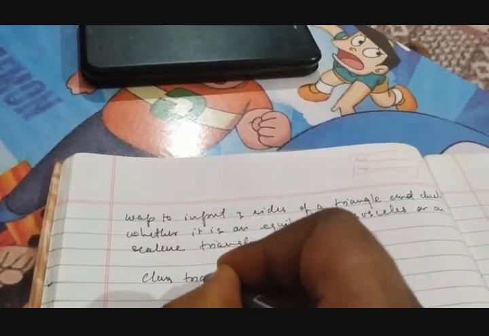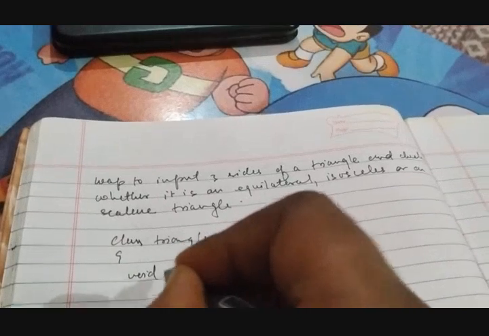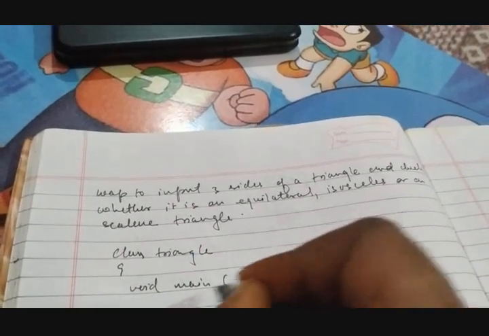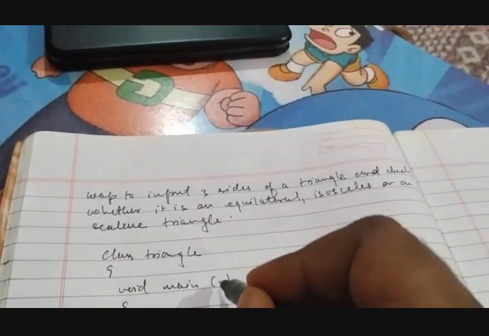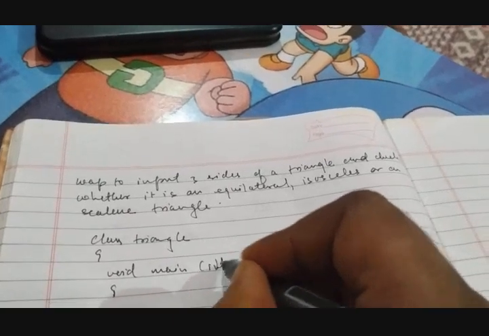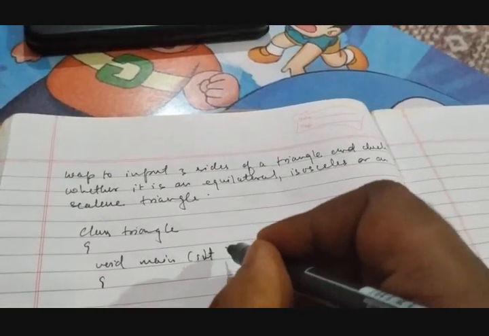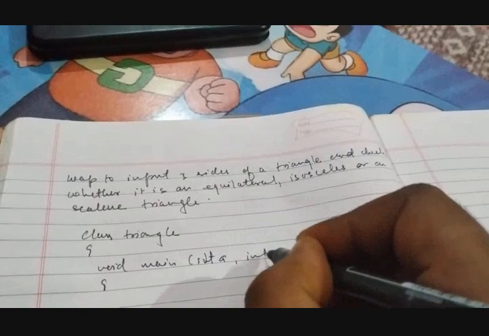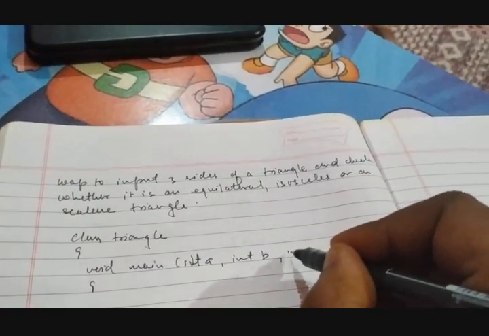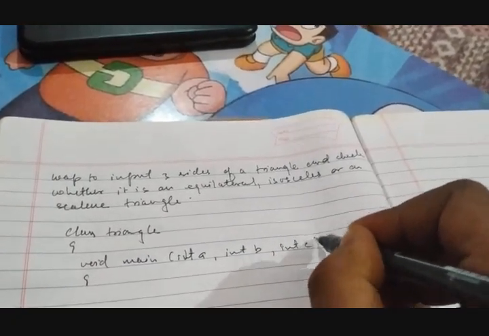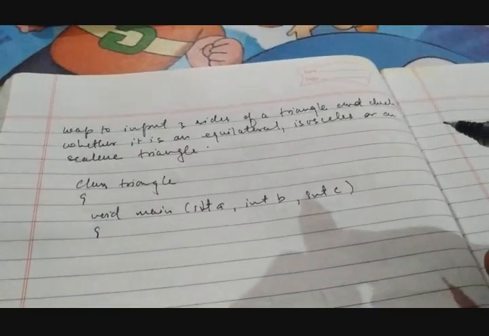So, class Triangle, void main. In void main you can have int a, int b, int c, the three sides, or you can have s1, s2, s3 whatsoever.